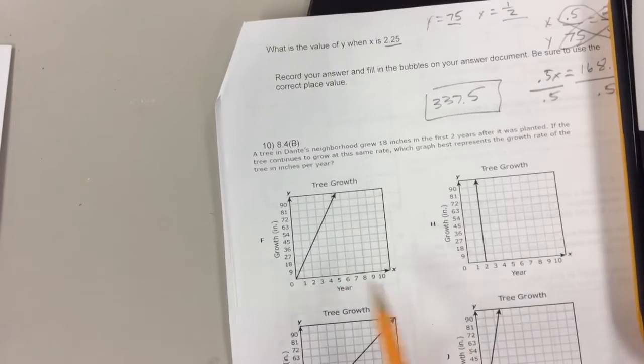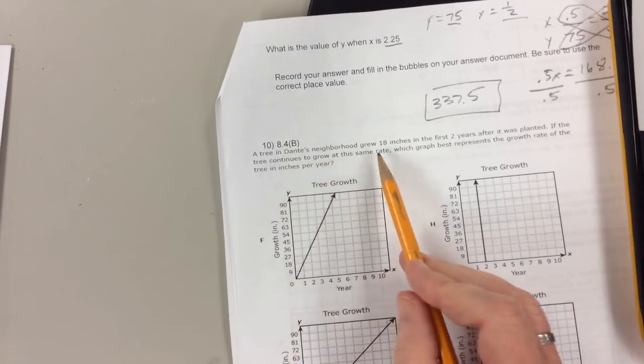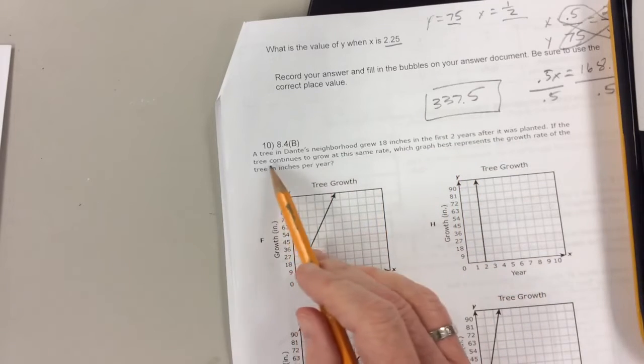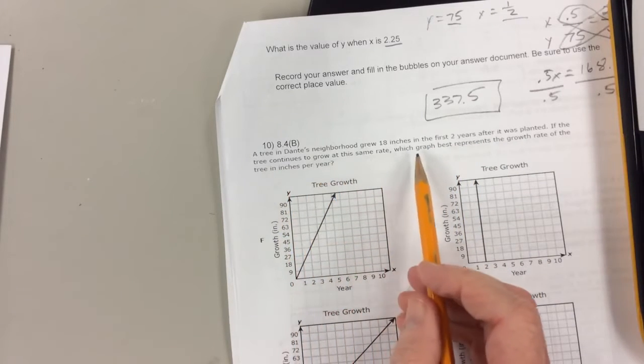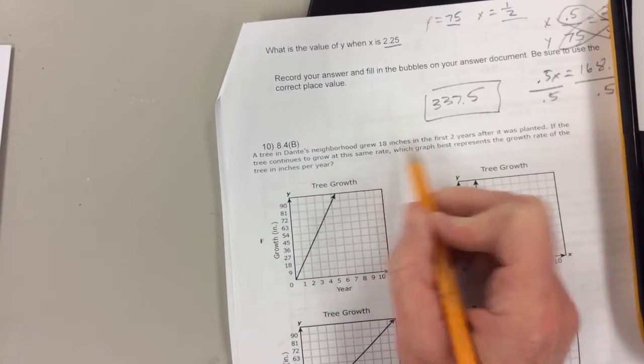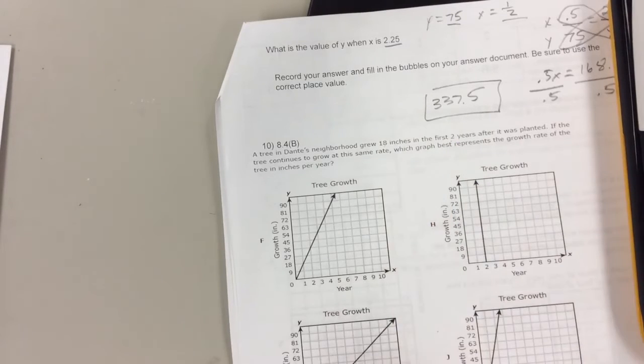Okay, number 10. Tree in the neighborhood grew 18 inches in the first 2 years after it was planted. If the tree continued to grow at the same rate, which graph best represents the growth rate in inches per year? So if they grew 18 inches in 2 years, let's see if we can find that.